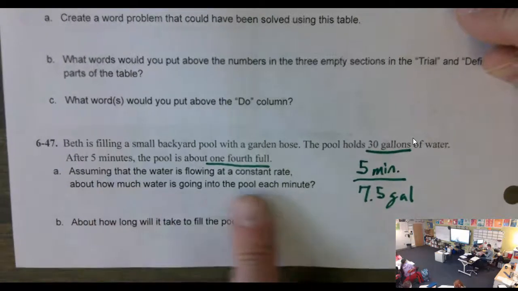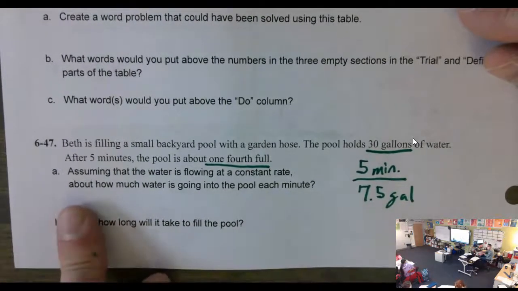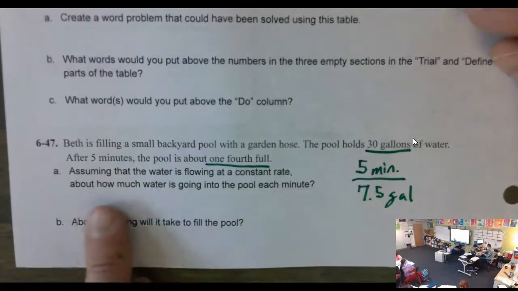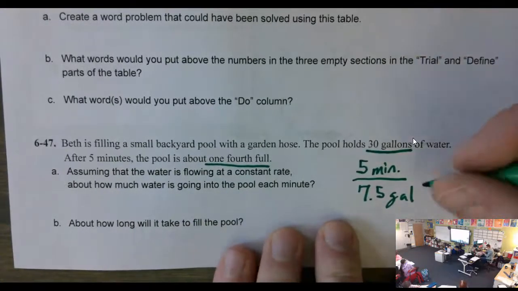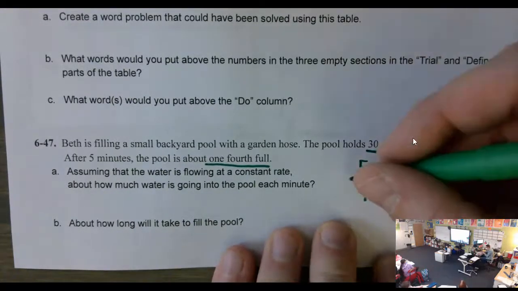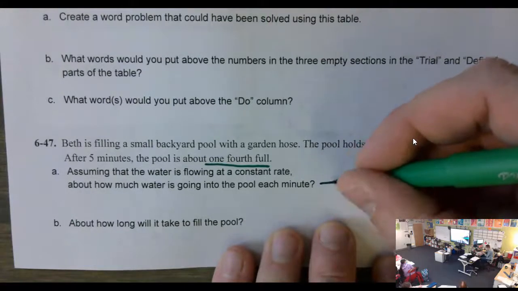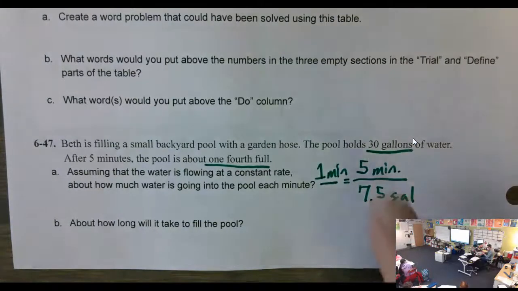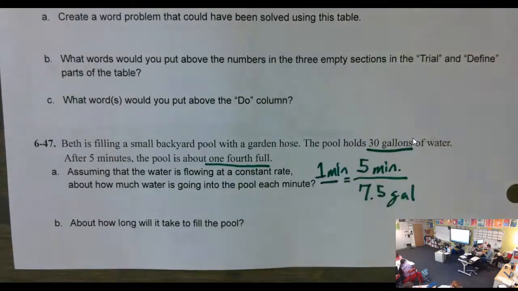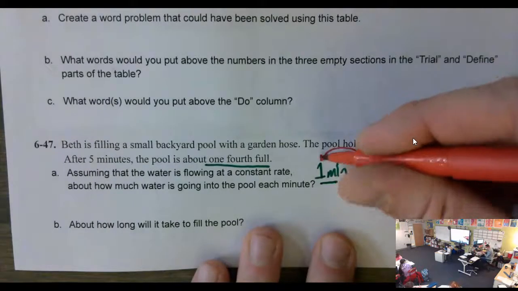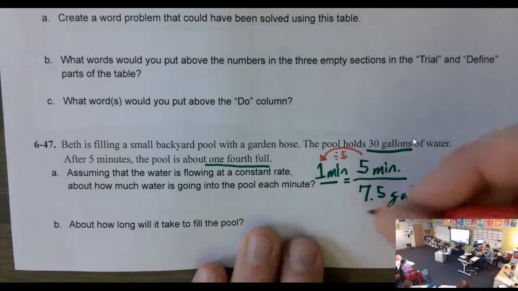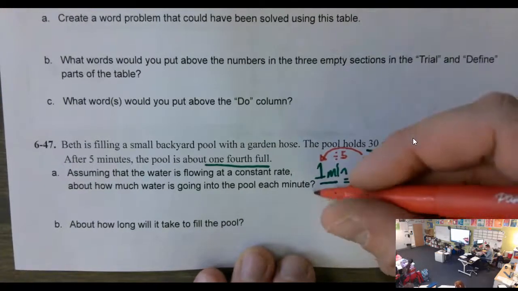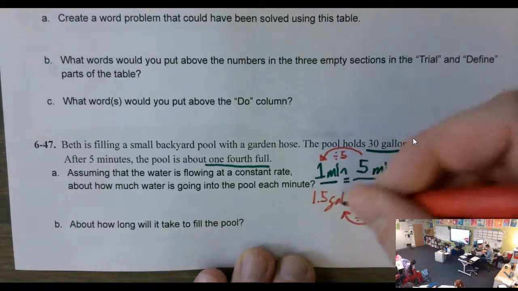Assuming that the water is flowing at a constant rate means consistent, right? Not a bunch one minute and a little the next minute. About how much water is going in the pool each minute? I'm actually going to go this direction. How do I go from 5 to 1? Divide by 5. So we do the same thing. And that gets 1.5 gallons.